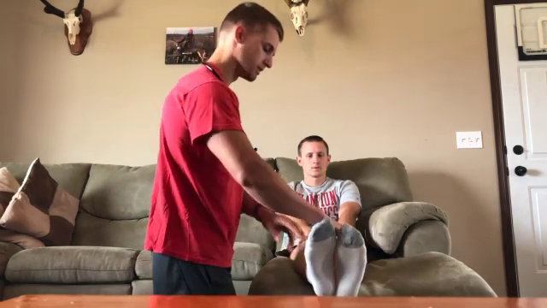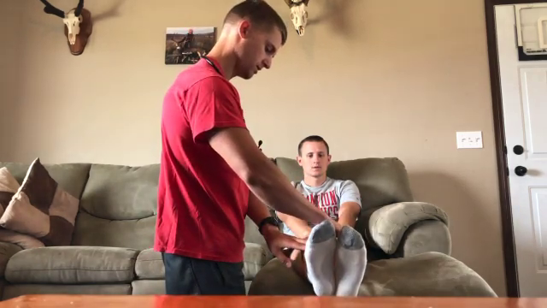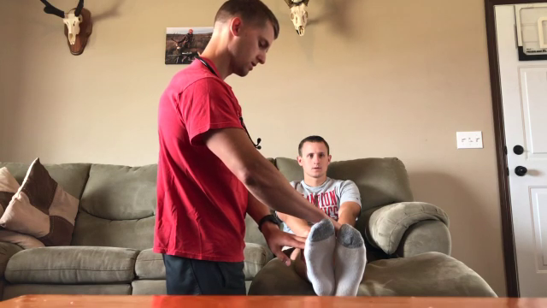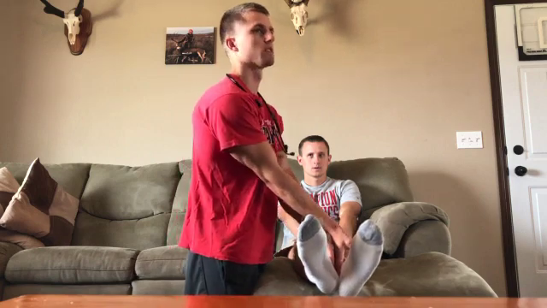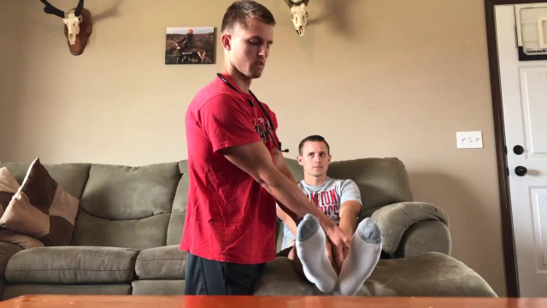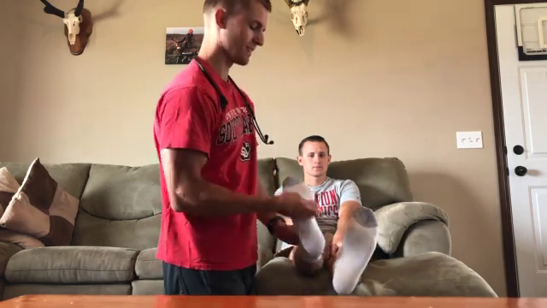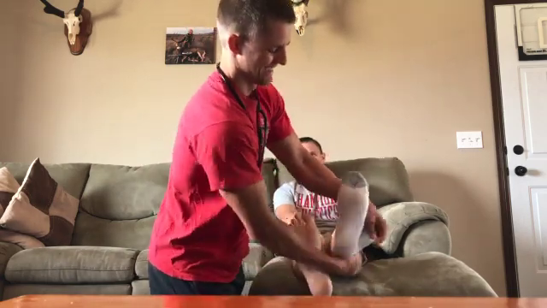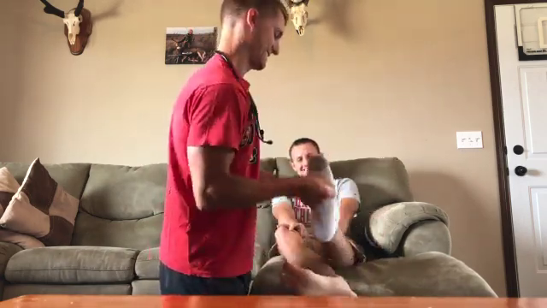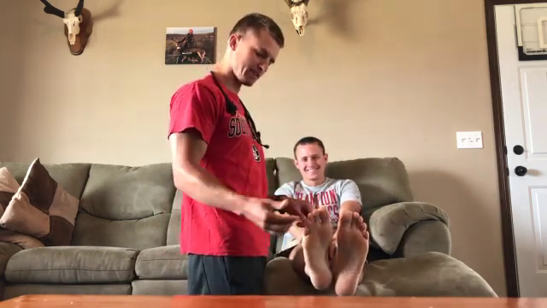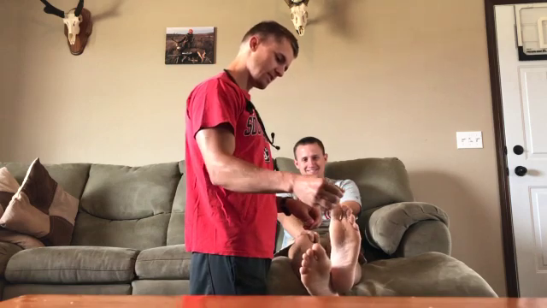Then I'm going to palpate his dorsalis pedis pulses, as well as his posterior tibial pulses, which are both good. Pull off the socks, see if we can check cap refill. So press down on his nail beds, and the color returns in less than 3 seconds. And that is the conclusion of my assessment.